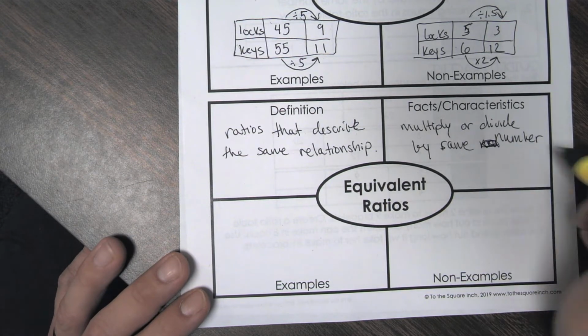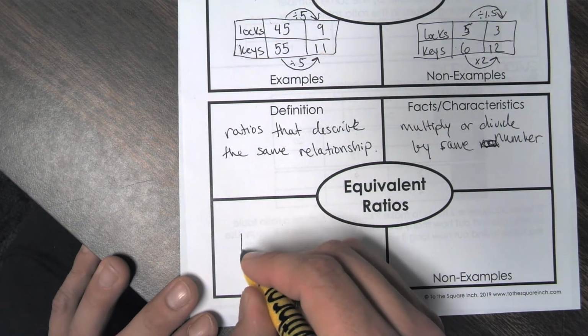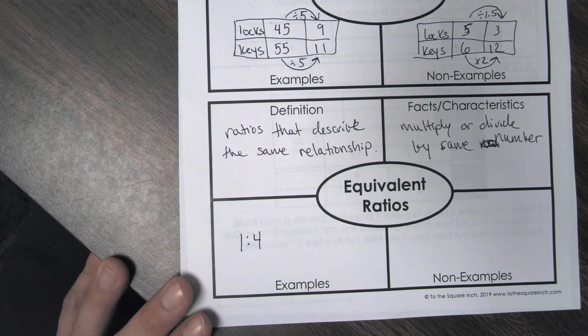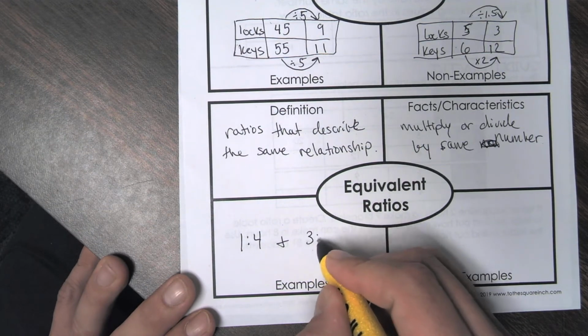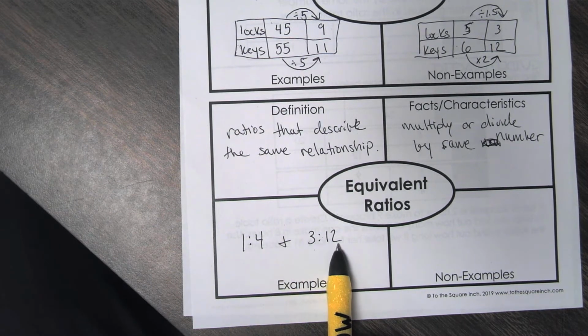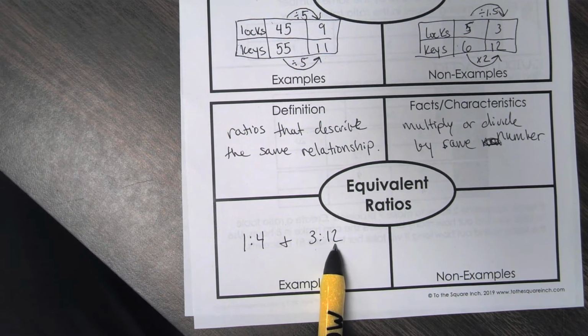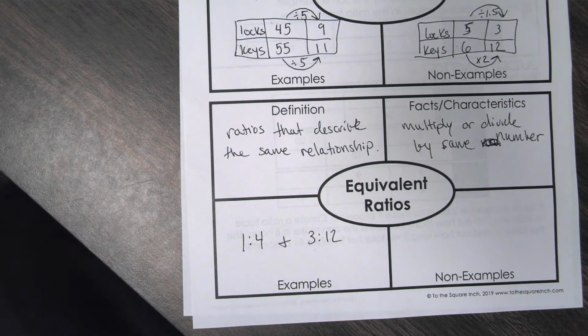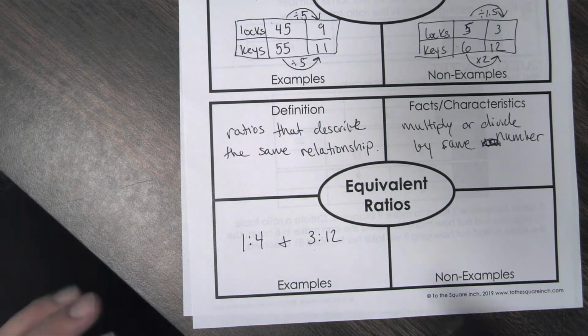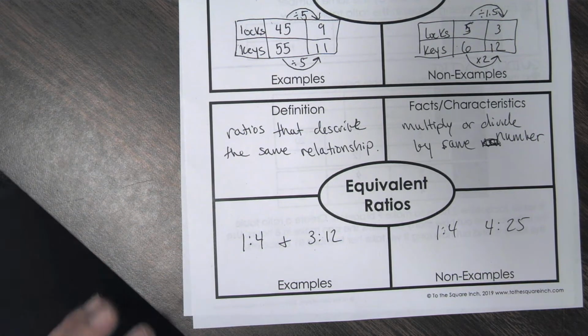Tables of equivalent ratios would be, so we had 1 to 4 as our ratio. An equivalent one would be 3 to 12, because if you multiply 1 and 4 by the same number, you'll get to 3 and 12. If you multiply by 3, what's 1 times 3? 4 times 3? 12. So that's what they multiplied by the same number. That's what it means to be equivalent ratios. Now, another non-example, 1 to 4, 4 to 25. Does that even work? No, because you can't multiply these numbers. They'll never be equivalent.